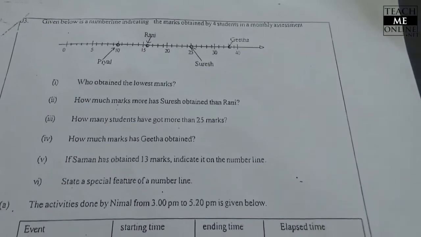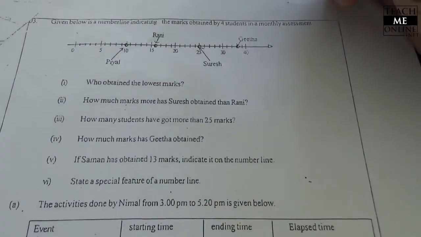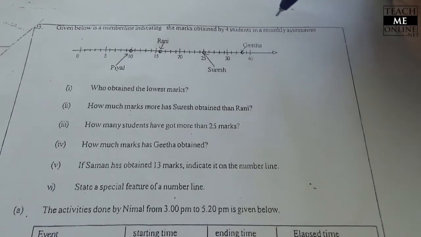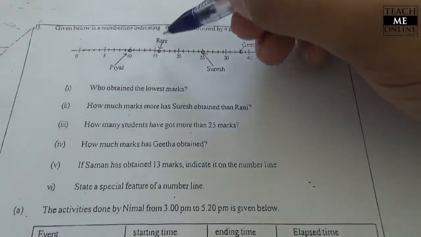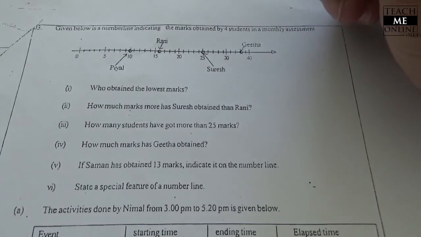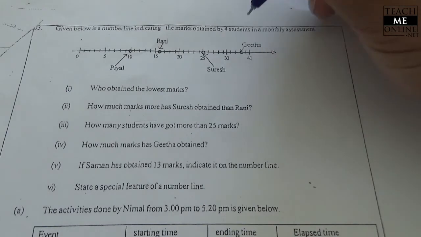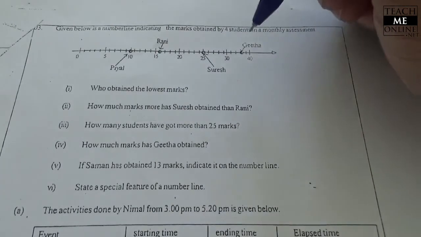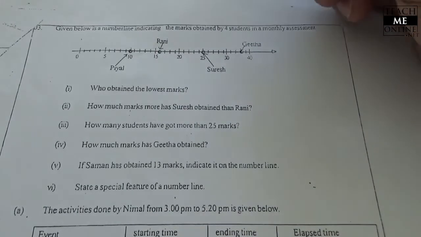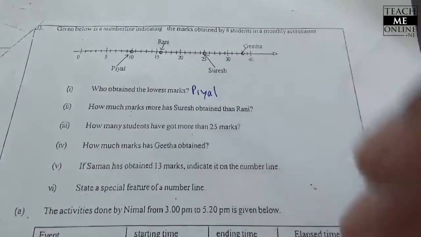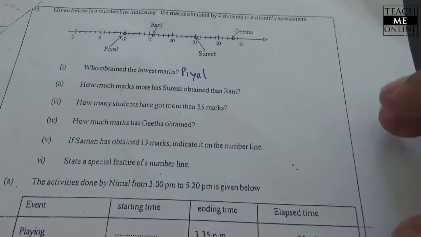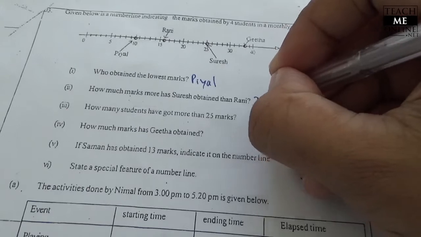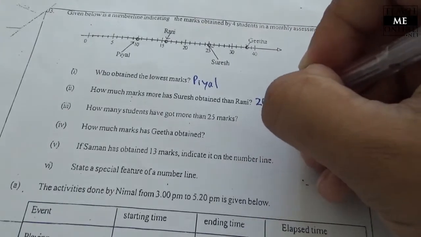Moving on to question number 3. Given below is a number line indicating the marks obtained by 4 students in a monthly assessment. PL has got 10, Rani 16, Suresh 25, and Geeta 36. Who obtained the lowest marks? So that's easy, PL. How much more marks has Suresh obtained than Rani? Suresh got 25, Rani got 16. So that is 9.